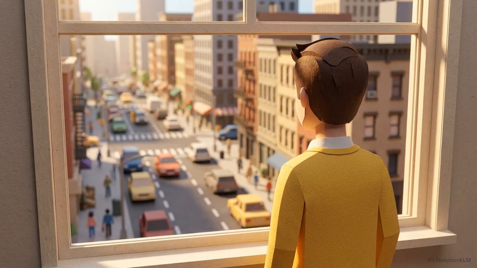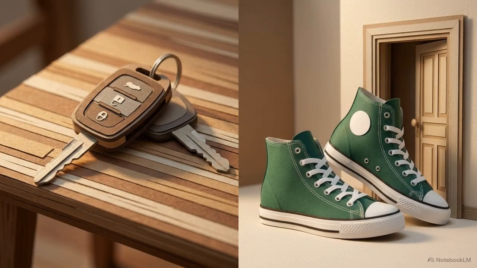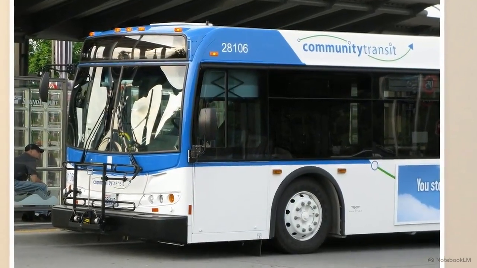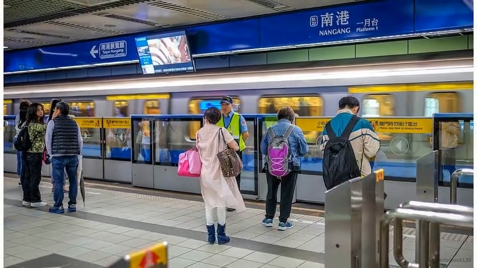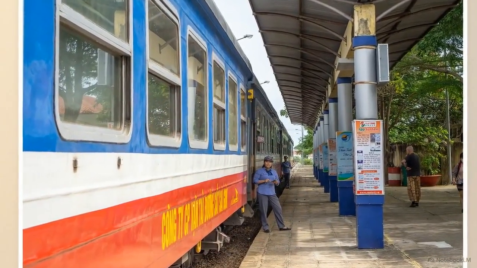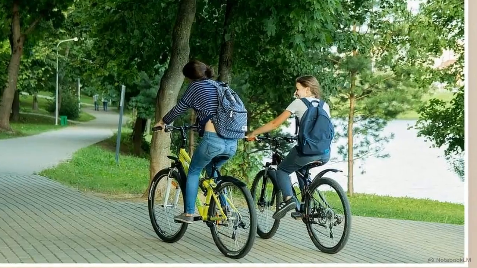After he eats, Leo looks out the window to decide how to commute. He has to choose, does he drive a car or does he walk? Or he might want to use public transportation. He could take the bus, or he could head underground and take the subway. Depending on where he lives, he might take the train, or get some exercise and ride a bike.